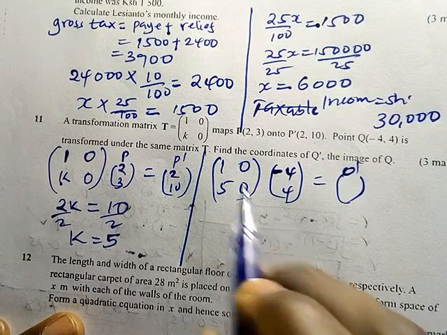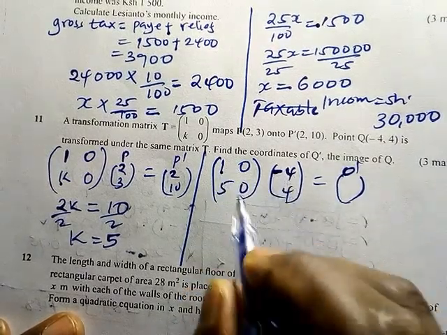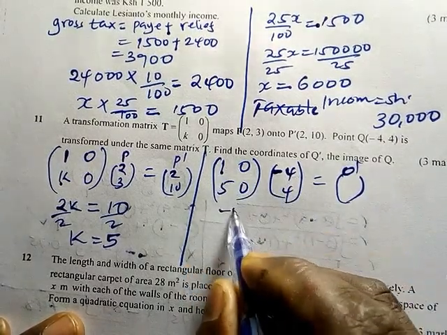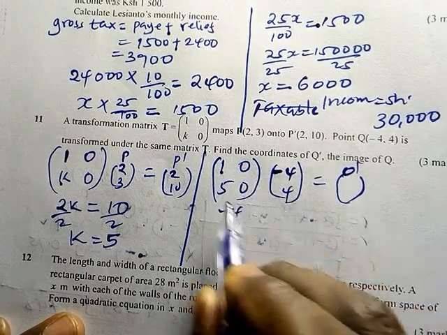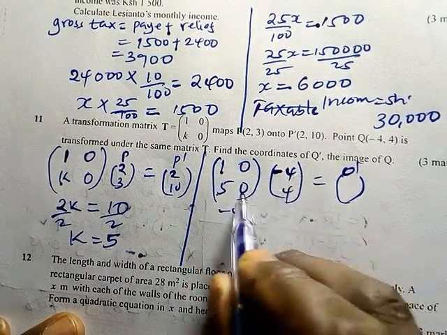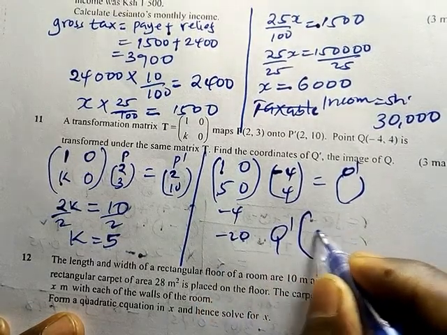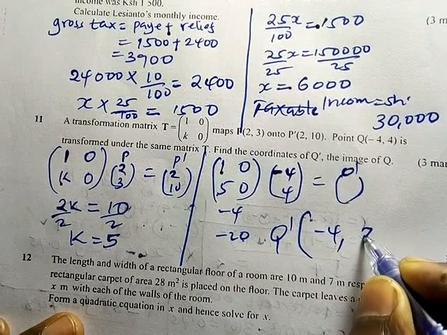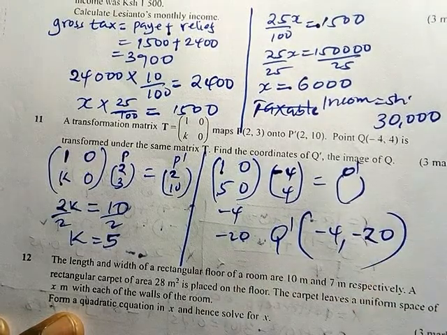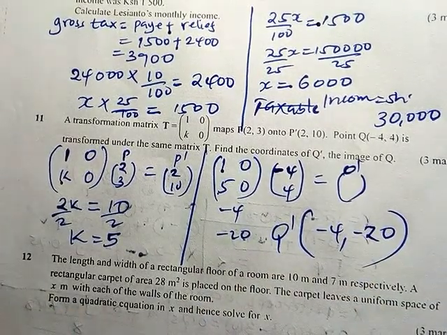So this times this, that is -4, that is 0. This times this, -20. So the Q image is (-4, -20).